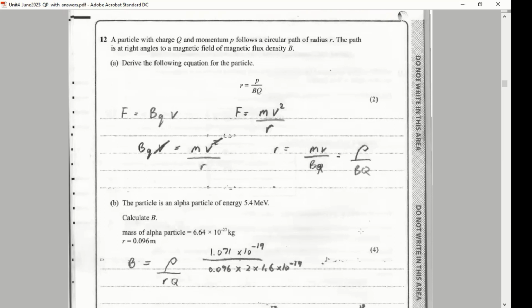How do we get there? We write down the two equations. The force acting on a moving charged particle is BQV, and the force to make it go in a circle is mv squared over r. You make the two the same, you cancel down the v. R equals mv over BQ, which is rho over BQ. Interestingly, the q was little q in the equation, but they've given it here as big Q as the charge on the particle, so that's fine. So R is rho over BQ, 2 marks.